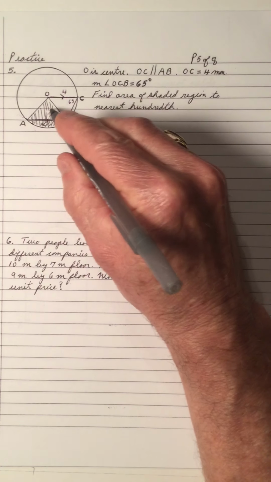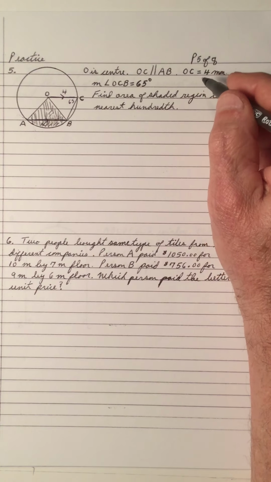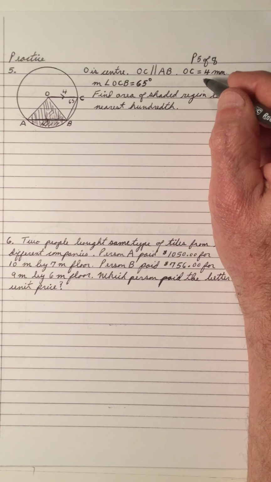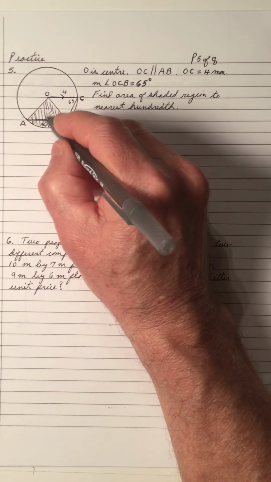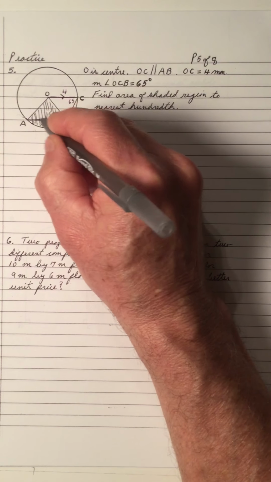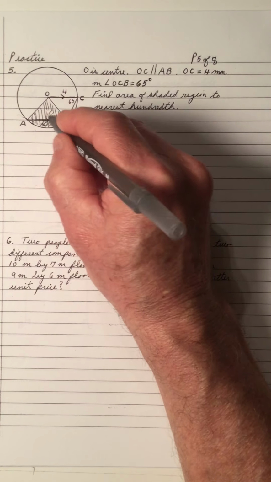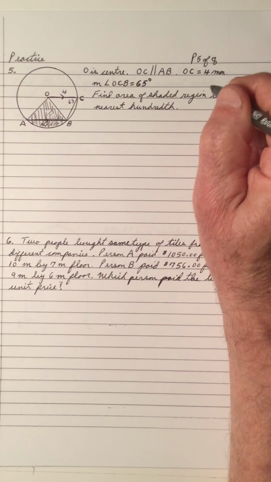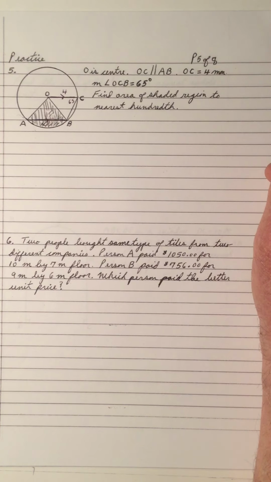Now, we want to find the area of the shaded region. The shaded region looks like a sector. It's two radii and an arc, so there's a sector in here. A, O, B, this area is a sector. So we're finding the area of the shaded region, which is the area of the sector.